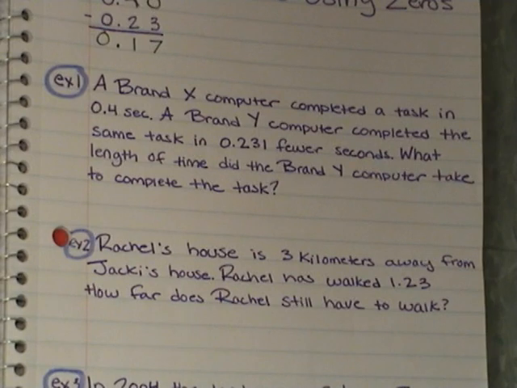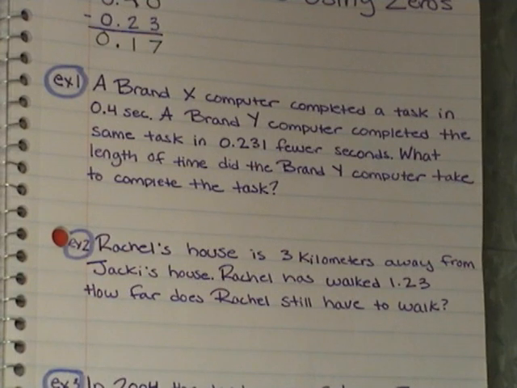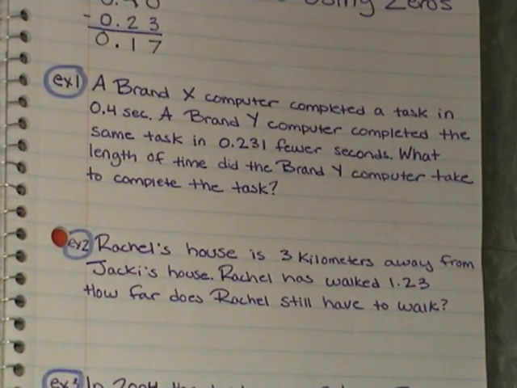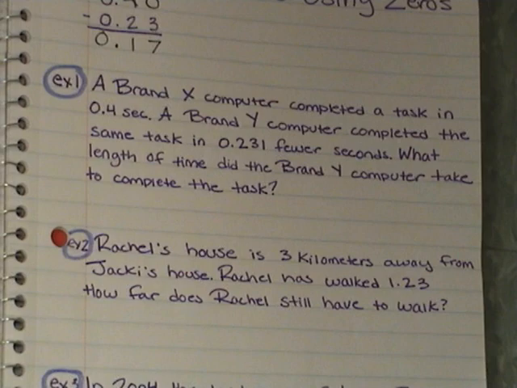But it says, a brand X computer completed a task in 4/10 of a second. A brand Y computer completed the same task in 0.231, or 231 thousandths, fewer seconds. What length of time did brand Y computer take to complete the task? Okay, so we have brand X, and then brand Y computer completed it faster by 0.231 seconds, or 231 thousandths of a second. Okay, so we're going to have to do a subtraction problem here.